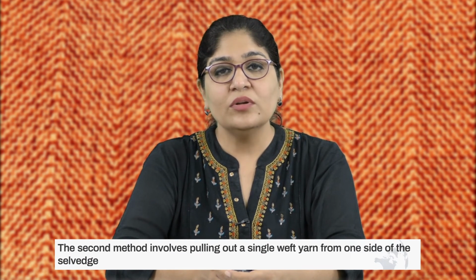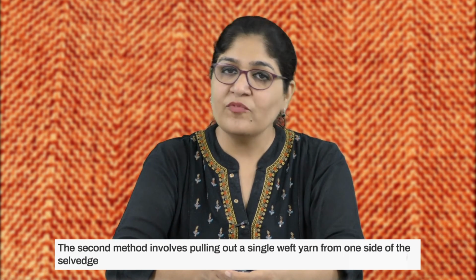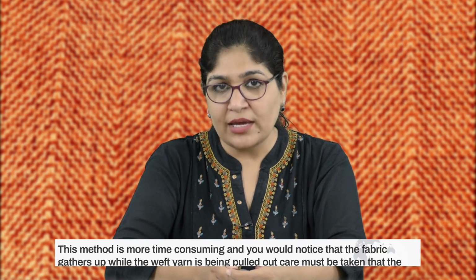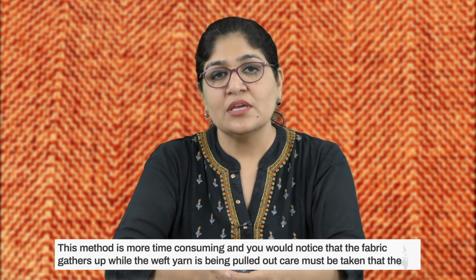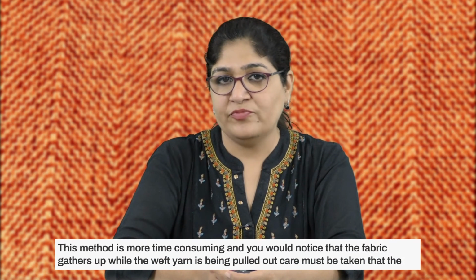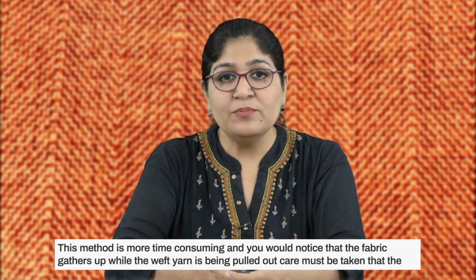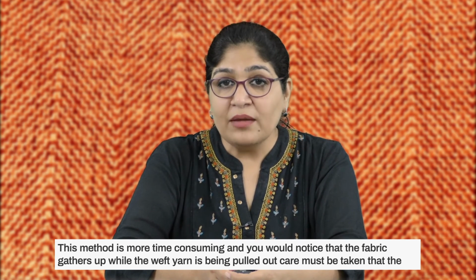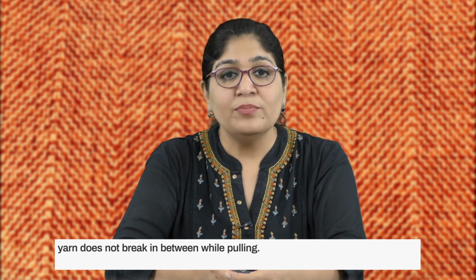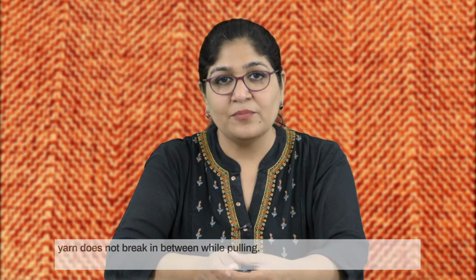The second method involves pulling out a single weft yarn from one side of the selvage. This method is more time consuming, and you would notice that the fabric gathers up while the weft yarn is being pulled out, and therefore care must be taken that the yarn does not break in between while pulling.